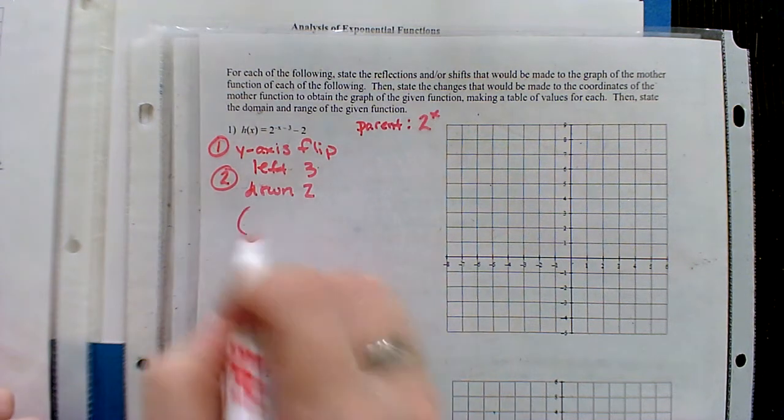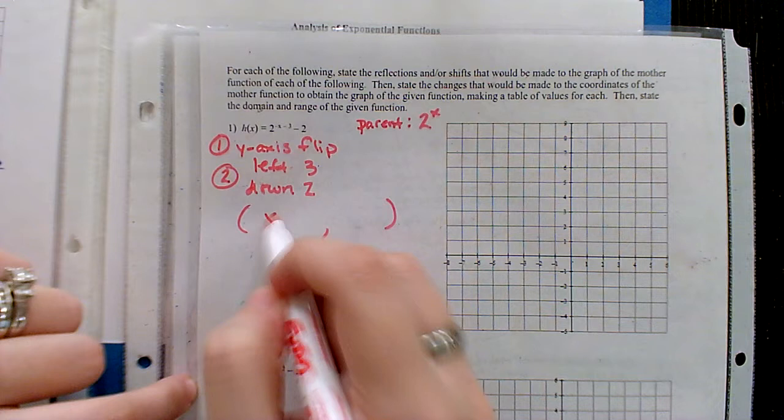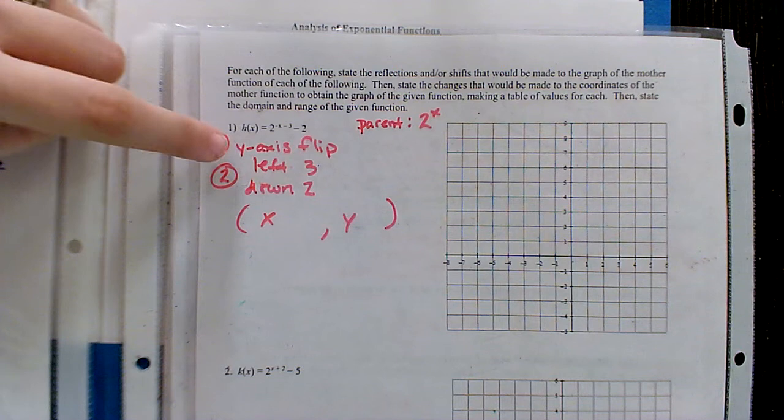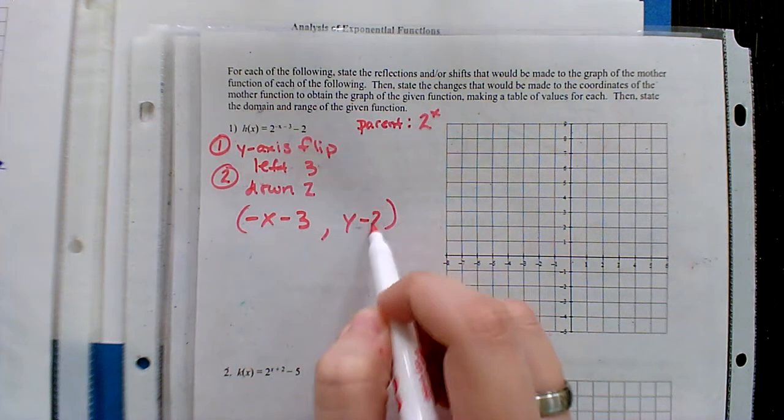All right, let's go ahead and write down what the new ordered pair would be. We normally start off with an x and a y, but if we're changing them, we're going to be adding and subtracting some things to these variables. So if we have a y-axis flip, yeah? Negative x. If we go left 3, which variable does it change? Yeah? Minus 3, okay, and then down 2. Yeah? Y minus 2, perfect.